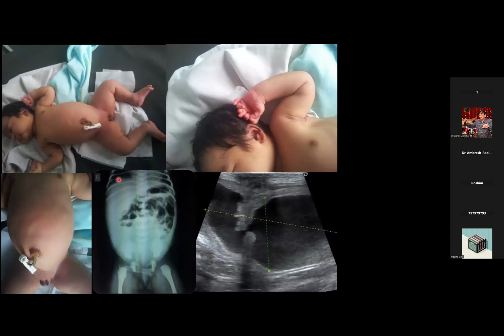This is the postnatal photograph showing distended abdomen, and ultrasound abdomen shows fluid-filled cervix and uterus. So with these associations, the diagnosis of McKusick-Kaufman syndrome was made, and the baby underwent vaginoplasty following the drainage of hydrometrocolpos.